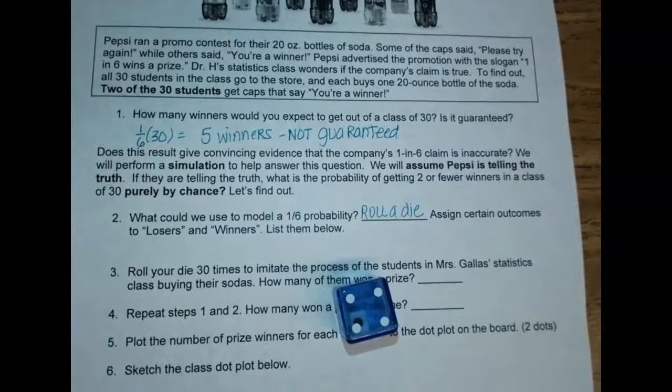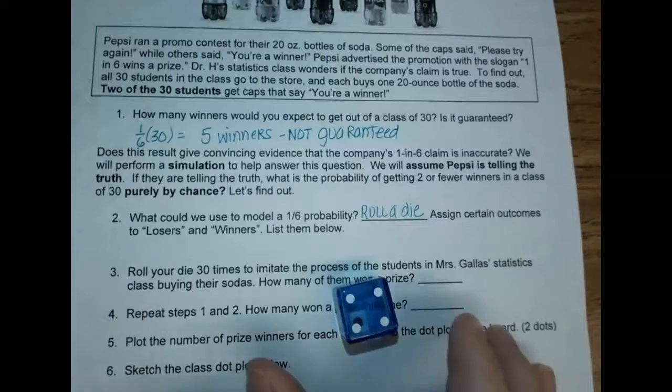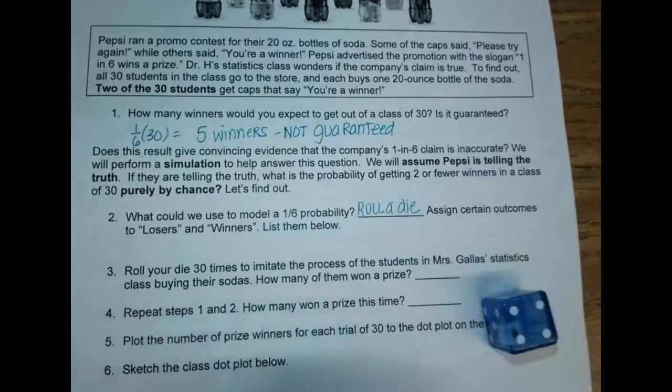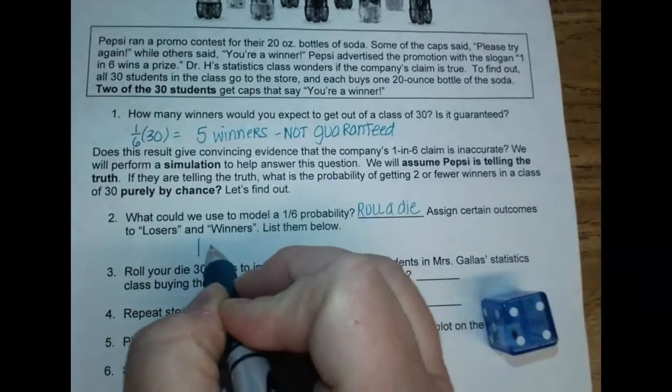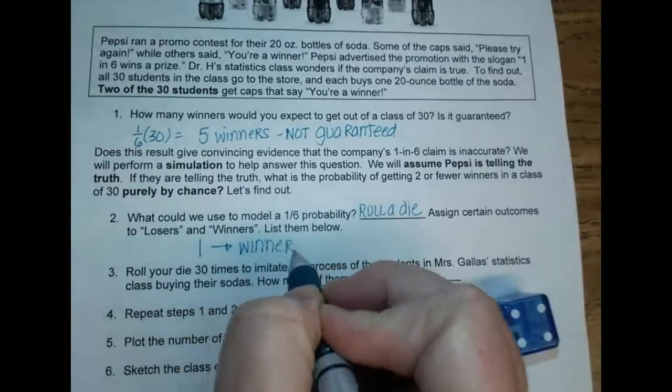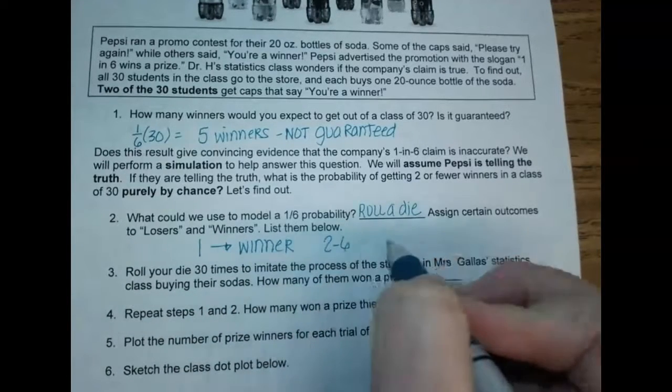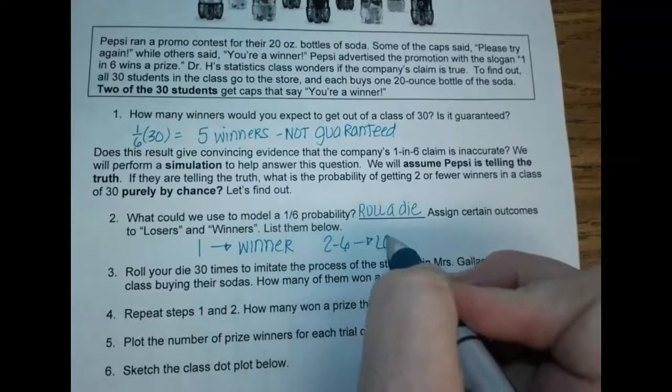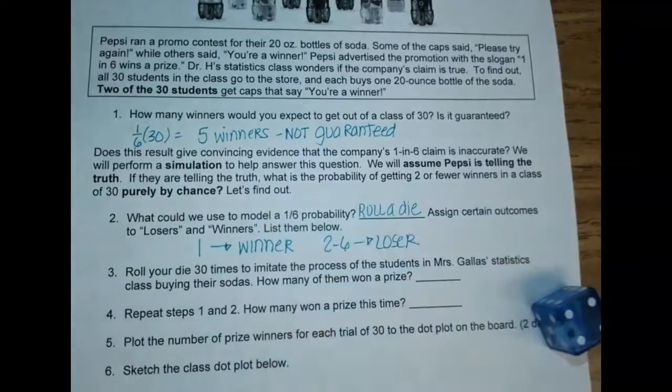So we're going to assign certain outcomes to losers and winners. That way we know if what shows up is a winner or not. I'm going to say if you roll a 1, that's going to be considered a winner. You could have picked any number. And if you roll any of the numbers 2 through 6, you're going to be a loser in this scenario.